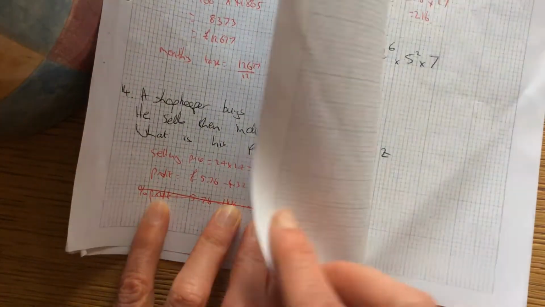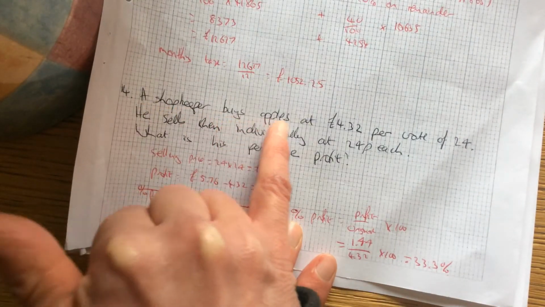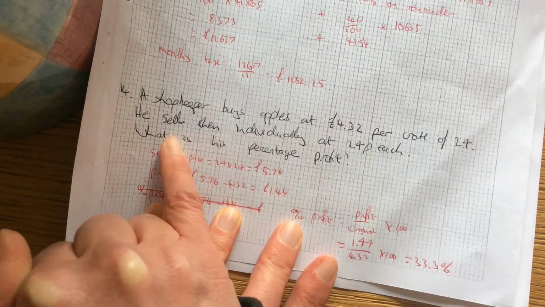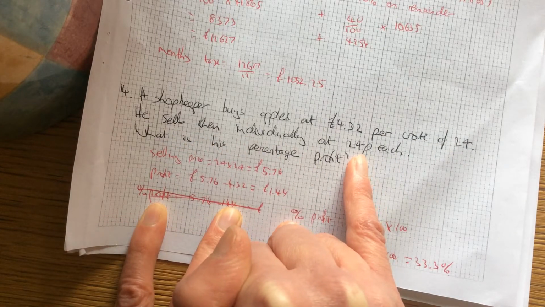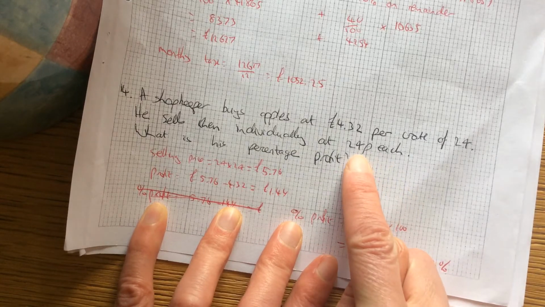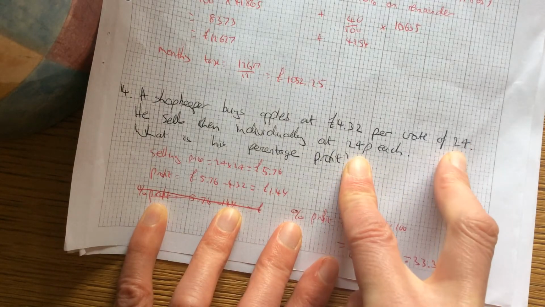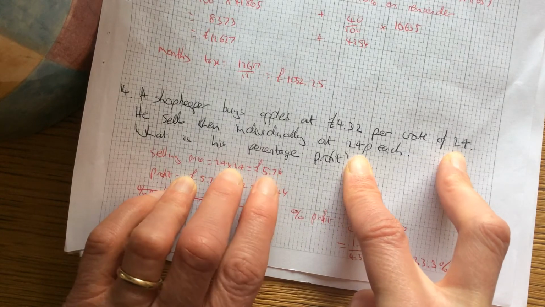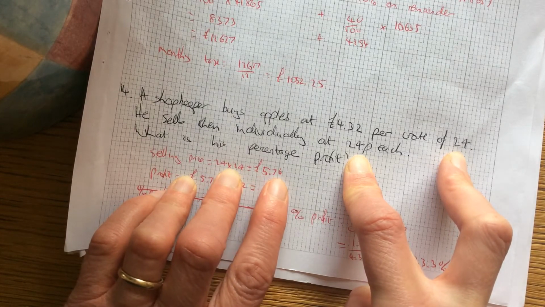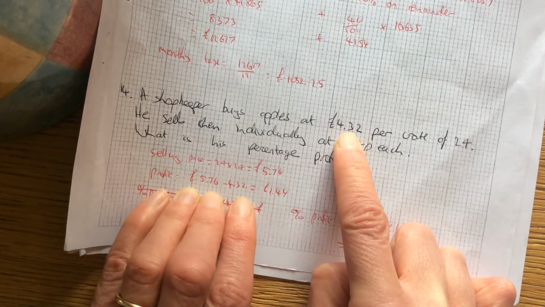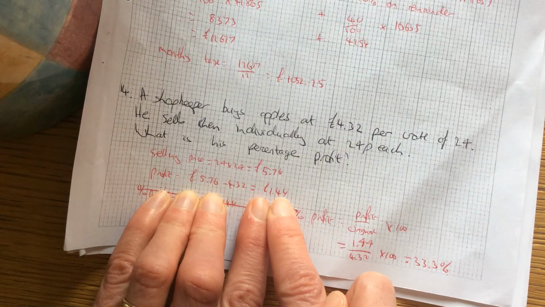And this is our last question, I think. Yeah. A shopkeeper buys apples at this price per crate of 24. Okay. He sells them for 24 pence each. What's his percentage profit? Okay, so each apple is 24 and he's got 24 of them to sell. So 24 times 24, he's selling them for 5.76. That's what he's selling them for. He paid 4.32 for them. So his profit is the difference in those.